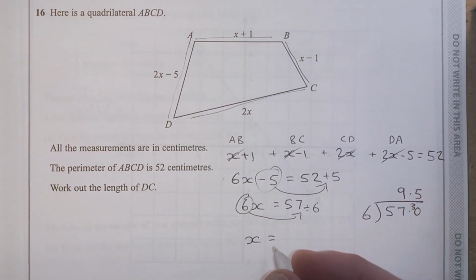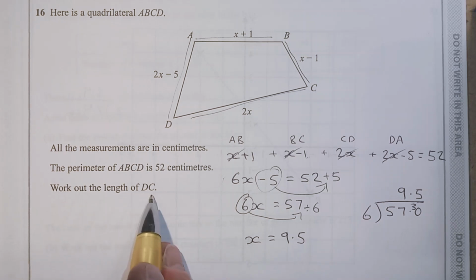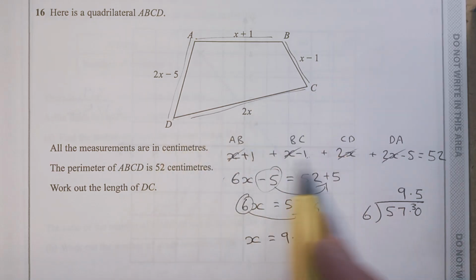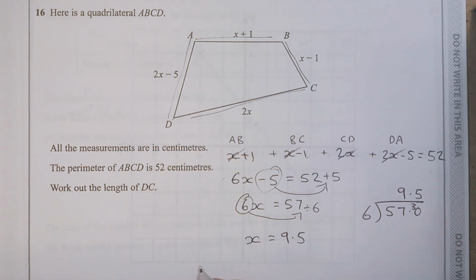So x equals 9.5. Now, it's very tempting to stop here because we've worked out what x is. But the question doesn't say work out x, it says work out the length of DC. Well, we called it CD, but it doesn't matter. DC, CD, same thing. So DC is 2x.